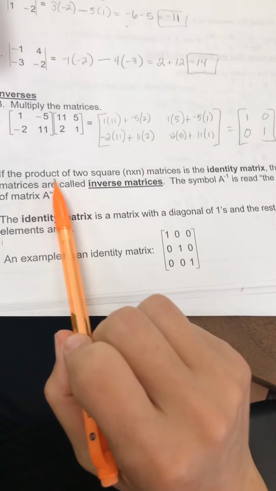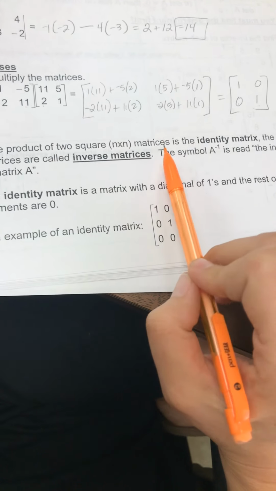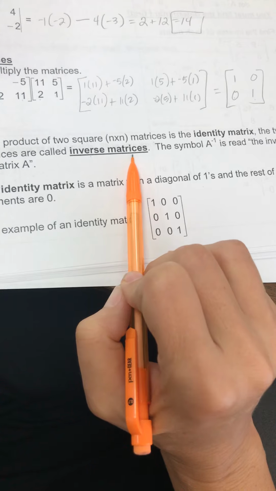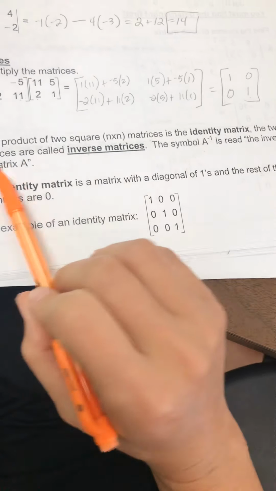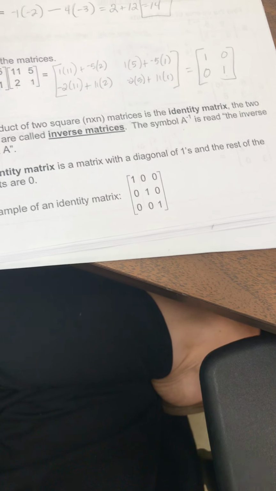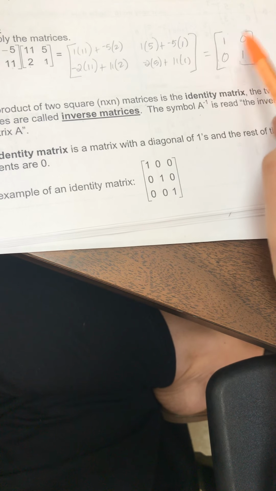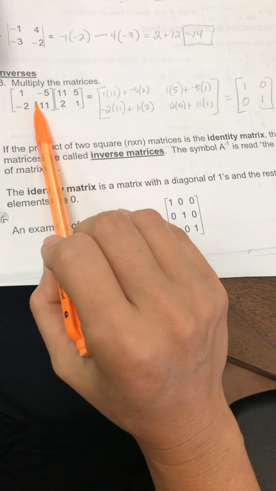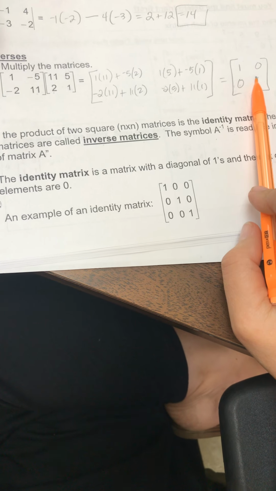It says if the product of two square matrices, which are n by n, is the identity matrix, the two matrices are called inverse matrices. The symbol A to the negative 1 is read the inverse of matrix A. So this is called your identity matrix. When you get 1 and 1 and zeros on the side, that's called an identity matrix. These matrices are inverses of each other, and when you multiply them together, you get an identity matrix.